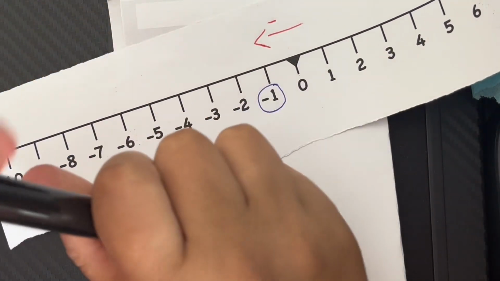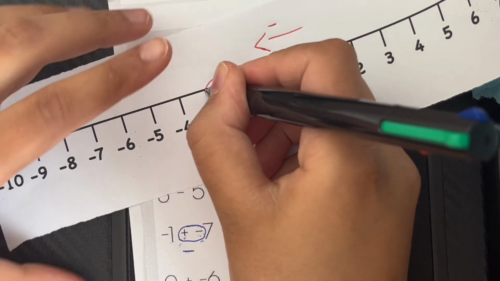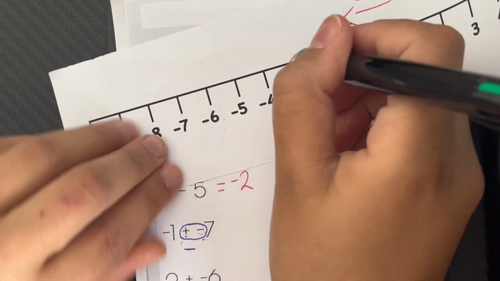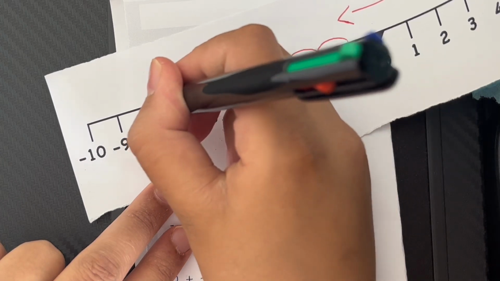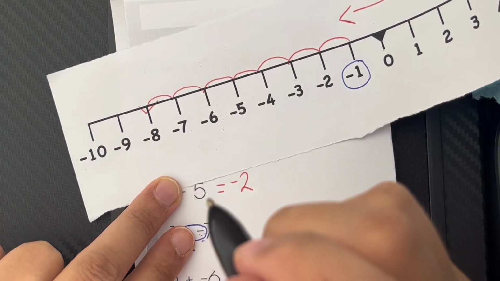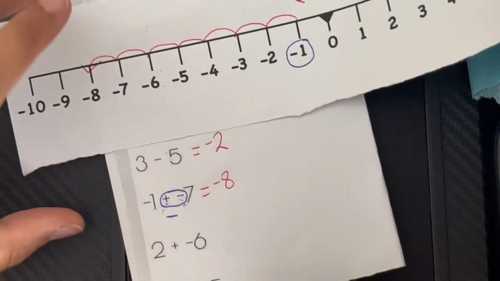So if we're starting at -1 and we're taking away 7, that's 1, 2, 3, 4, 5, 6, and 7. So that means we're landing on our -8, and that's the answer to that one.